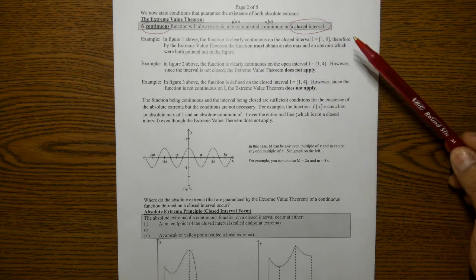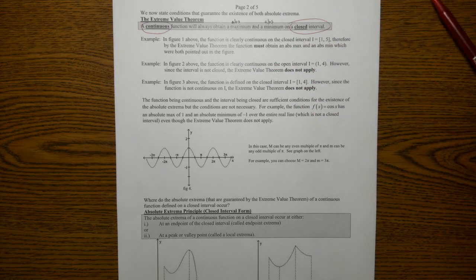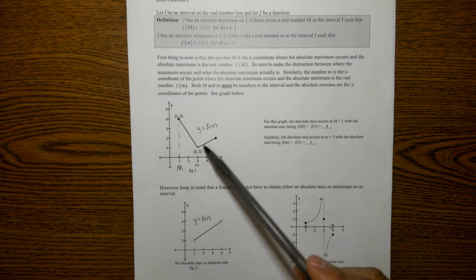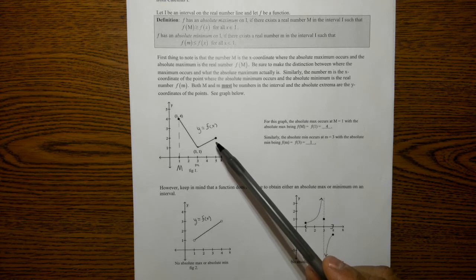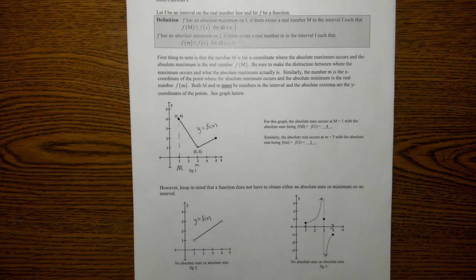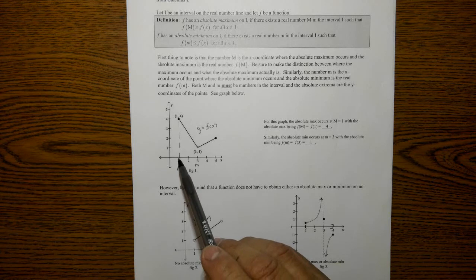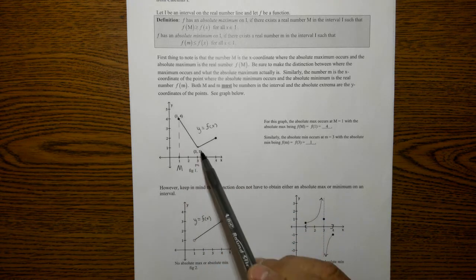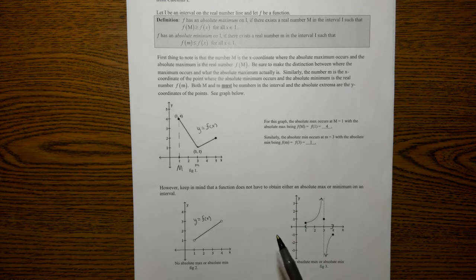So the extreme value theorem applies and we get the maximums that were stated in the example. You can see there's no breaks or holes in the graph. It's defined on a closed interval going from 1 to 5. So we have an absolute max being 4 and an absolute min being 1.